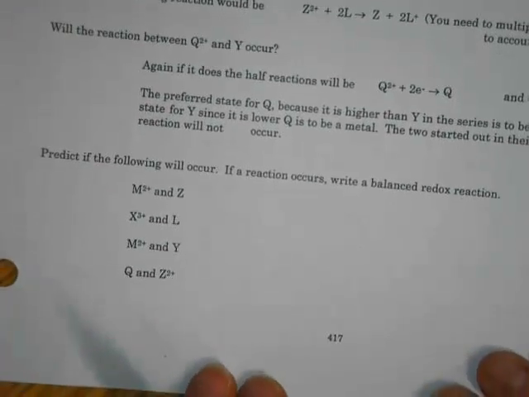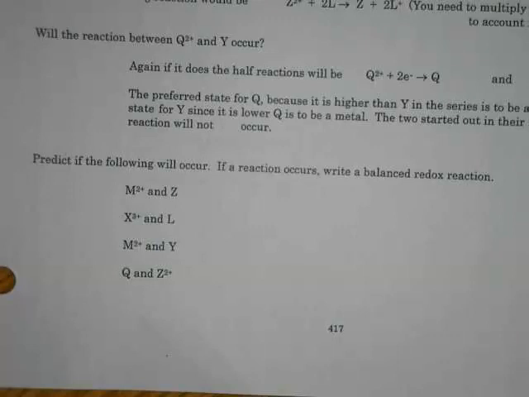So at the bottom of your organizer, there are 4 combinations. Pause the video, take a moment or a few moments, and try to predict whether or not a reaction will happen. And if it will, write down what the reaction will be. So pause right now.